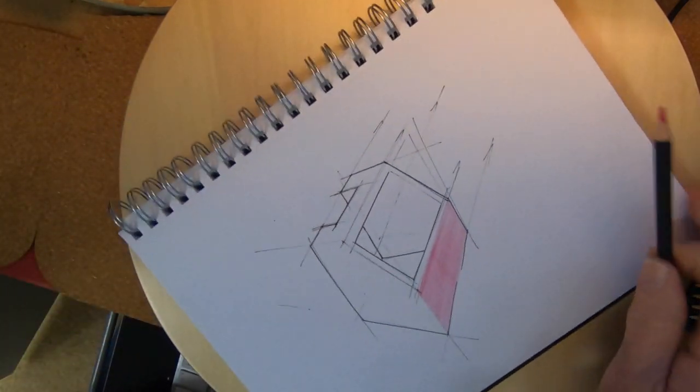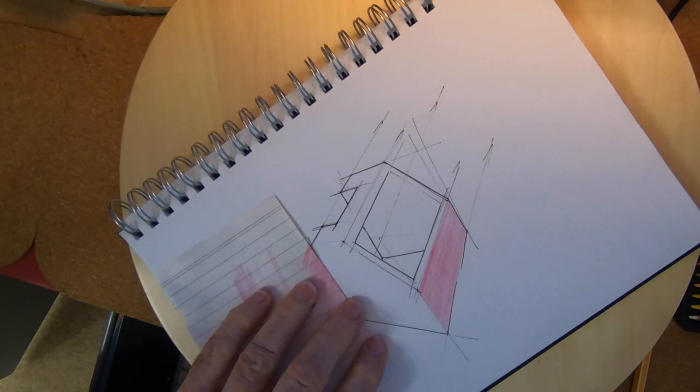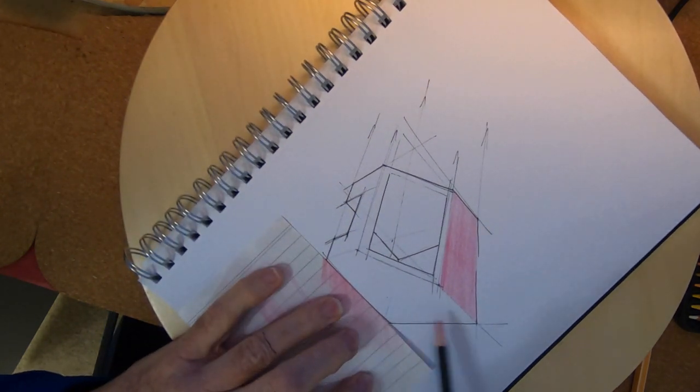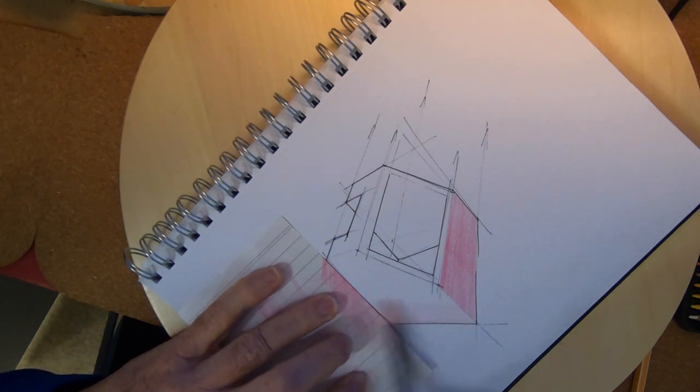So using the side of the tip of the pencil, we can get the darker edge in first. Then using the same pencil but pressing a little bit lighter on the edge, we can actually go right into the first area.